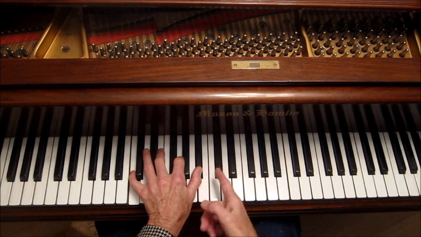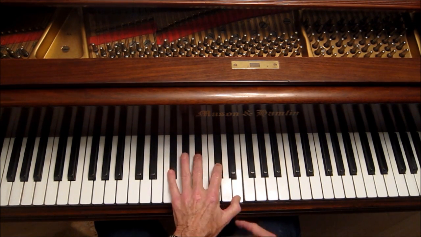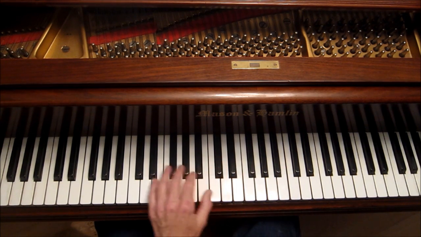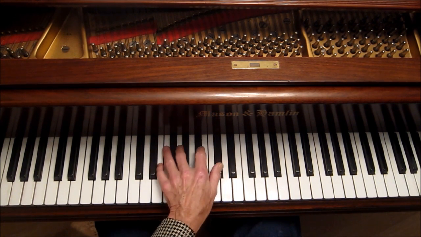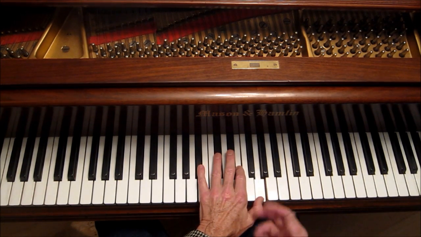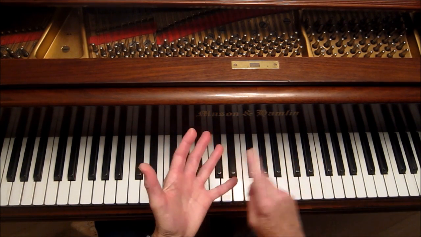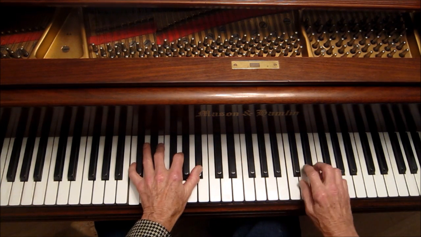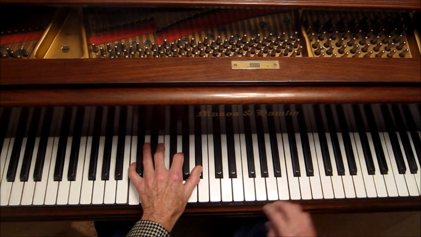So C7, E flat 7, G flat 7, A7 all have the same scale. C sharp diminished, E diminished, G diminished, and B flat diminished all have the same scale. So all those 8 chords can be played over the same scale. It's going to sound very sophisticated.